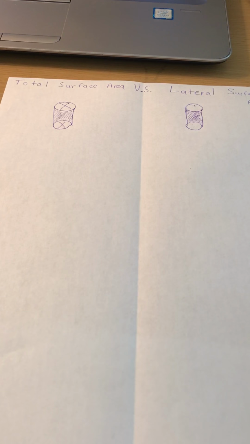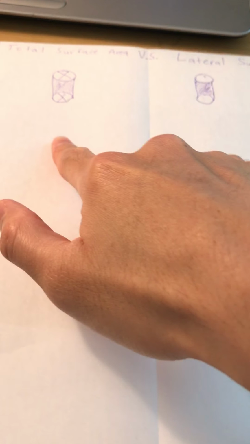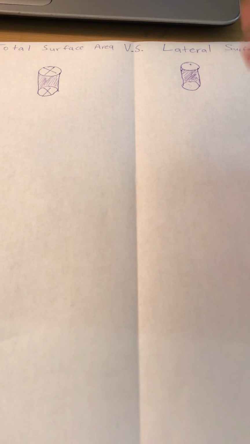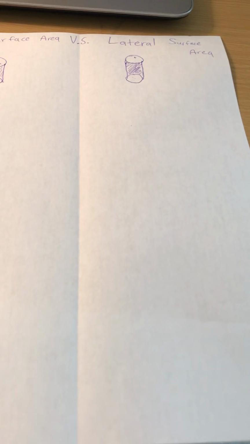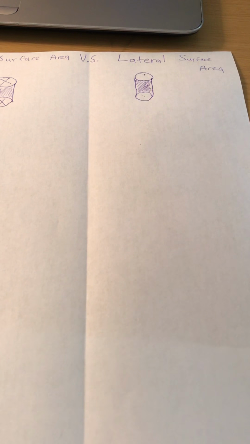Okay. Now I'm going to draw the net for a cylinder. I'm always going to draw two pieces, by the way, just so I can compare and contrast the two things. So the net is, again, as a reminder, what the shape would look like if I were to flatten it out. For example, if you were to flatten a cardboard box out, what you get is the net of that box.